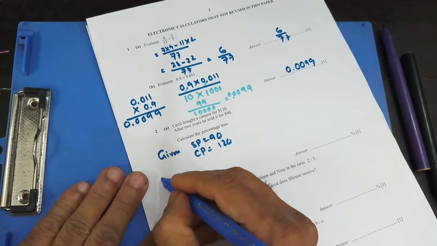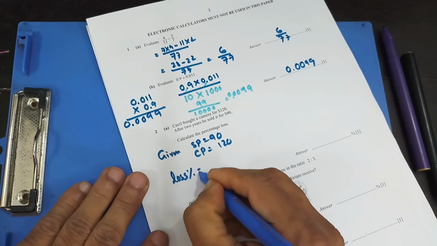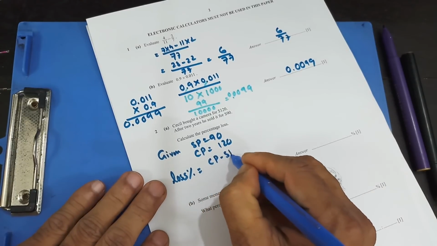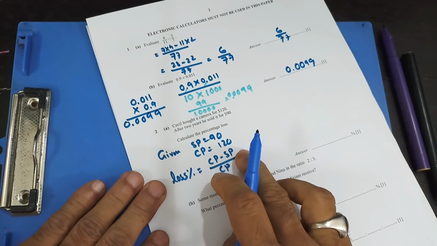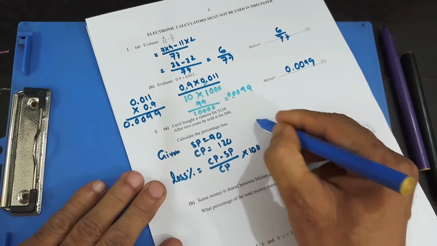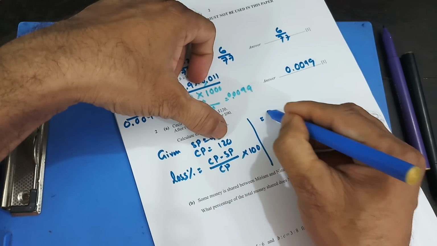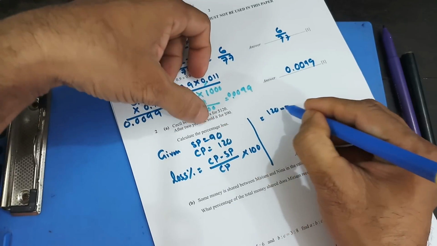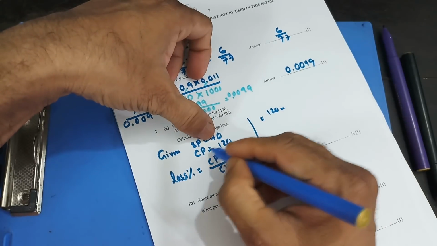According to the question, loss percent would be CP minus SP divided by CP times 100. That's the formula. CP means cost price, SP means selling price.